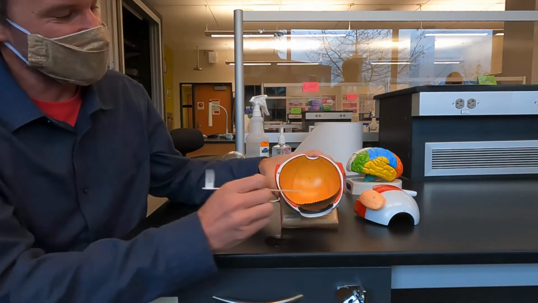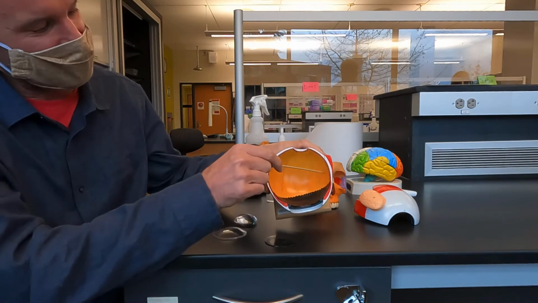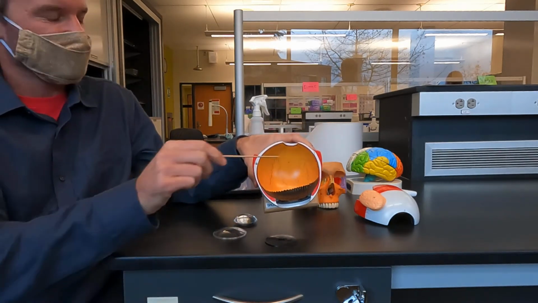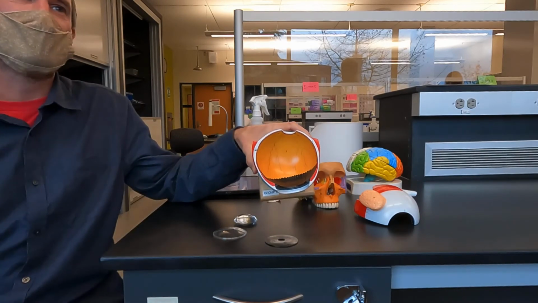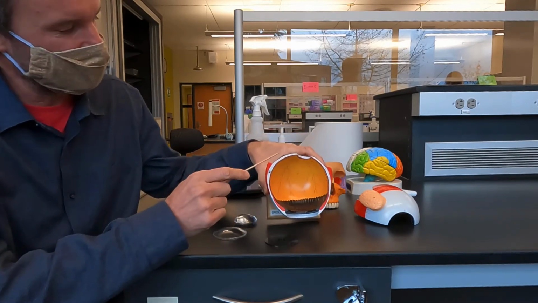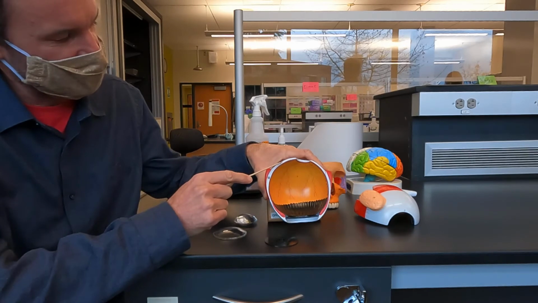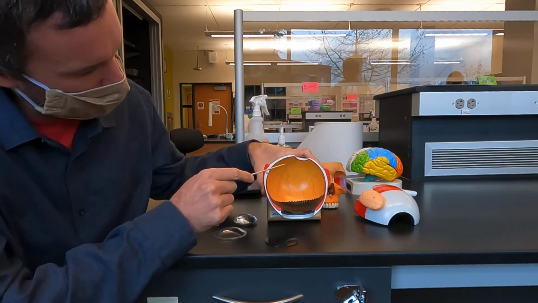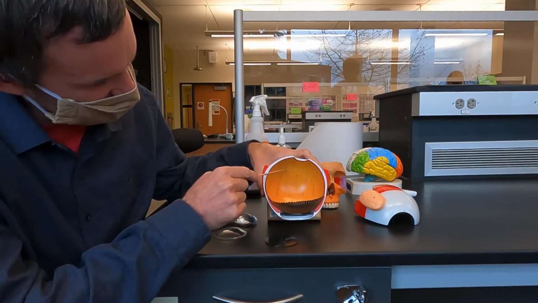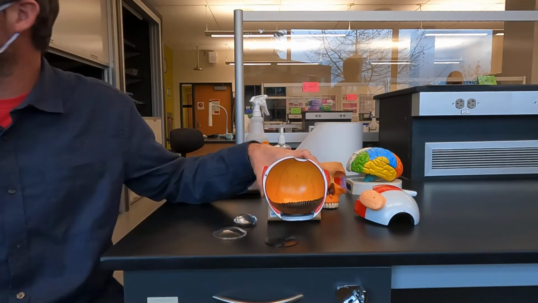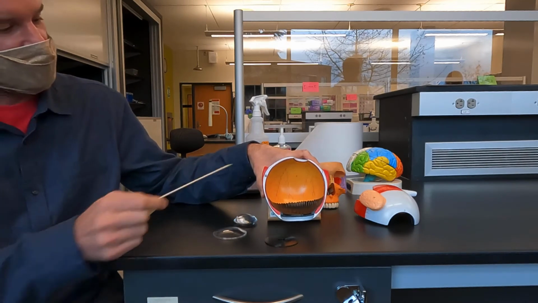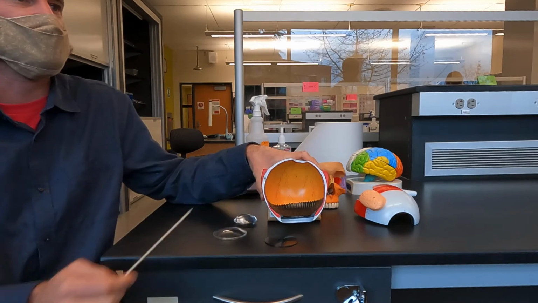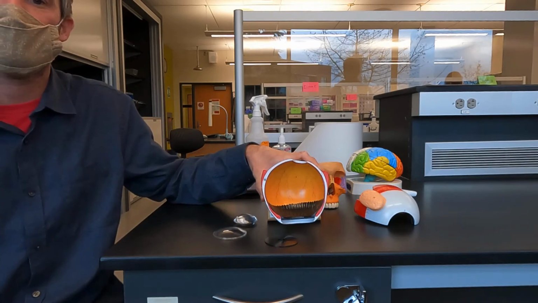And so that light travels through to the back of the eye, and it hits this structure in the back of the eye. The eye is made up of 3 layers. We have this outer fibrous layer, the sclera. We have this next inner layer called the choroid, and then we have this next layer which lines the back of the eye. What is this flimsy, really delicate structure that lines the back of the eye?